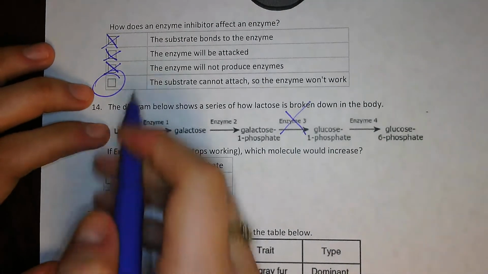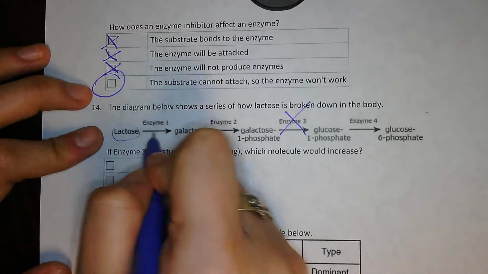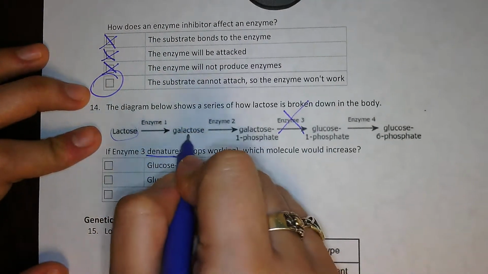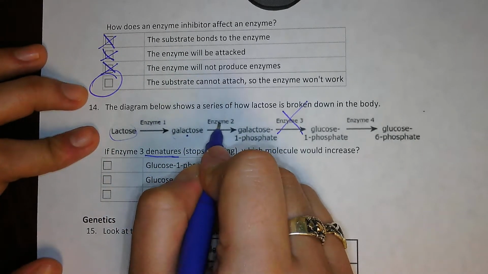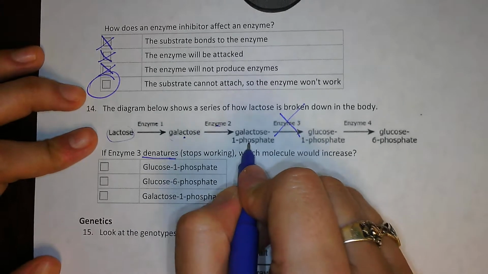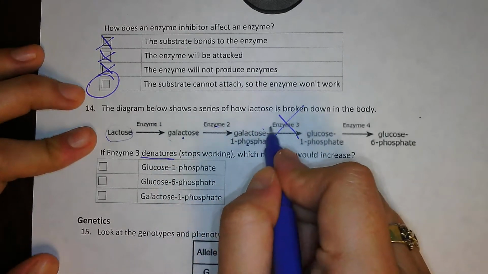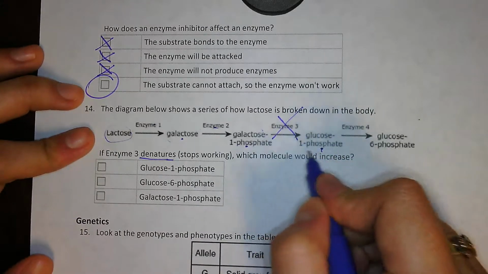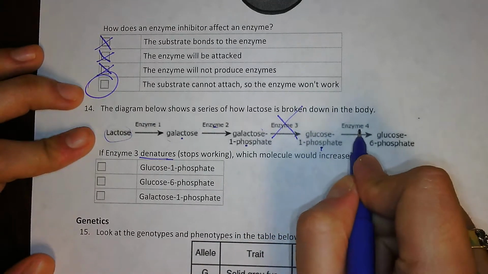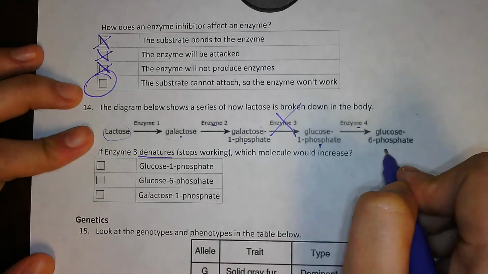How you read this is you take lactose, enzyme 1 reacts to it and forms galactose. You take galactose, enzyme 2 reacts with it and forms galactose 1-phosphate. You take galactose 1-phosphate, enzyme 3 reacts with it to form glucose 1-phosphate. Glucose 1-phosphate is taken by enzyme 4, reacts with it, and forms glucose 6-phosphate.